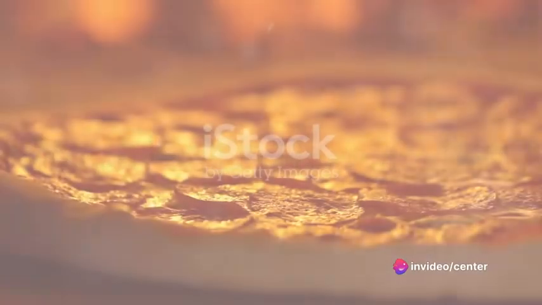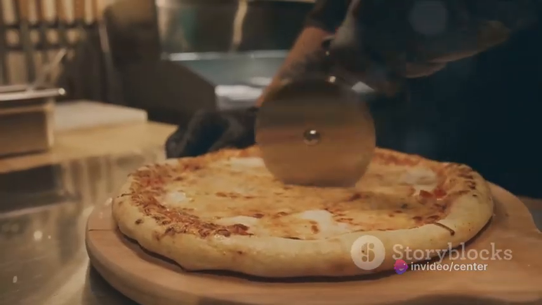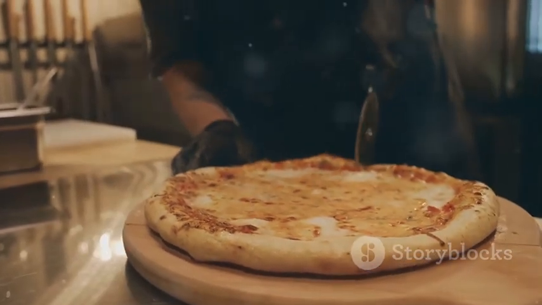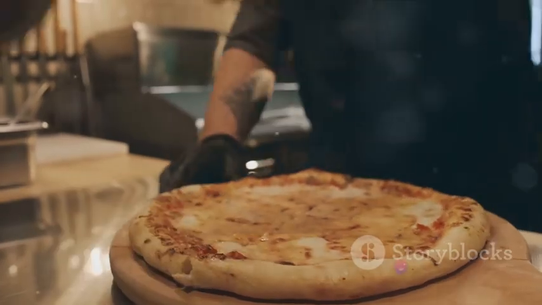Imagine two goods, pizzas and burgers. Now think about a person who loves both. The question is, how many burgers would this person be willing to give up for an extra pizza? Or vice versa. This is where indifference curves come into play.